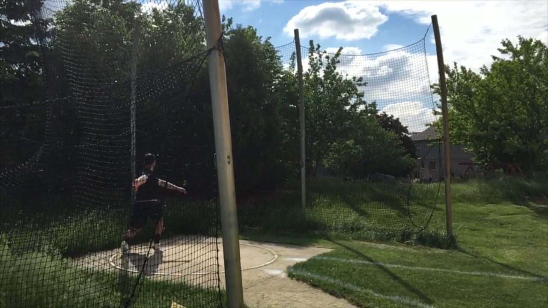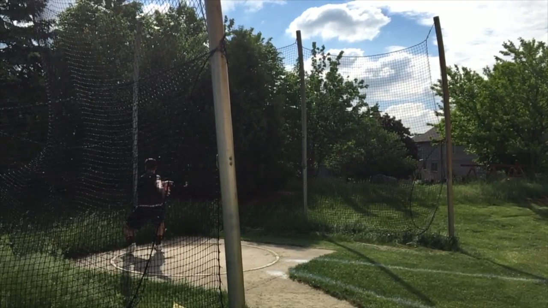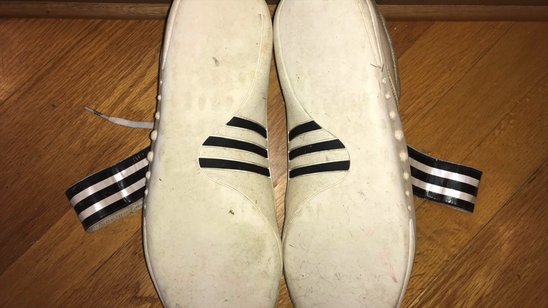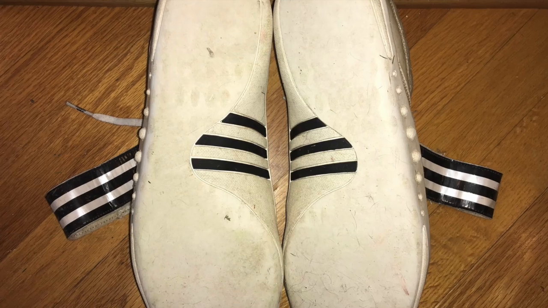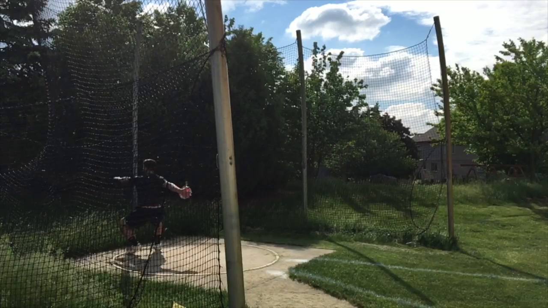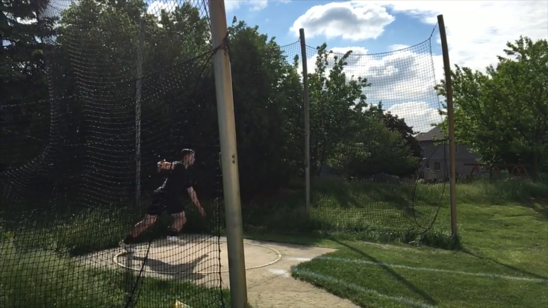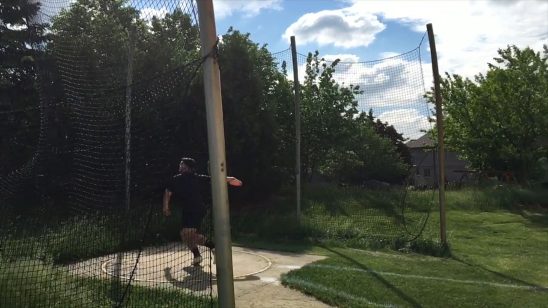Now, in this same clip, we can see that I am wearing special shoes. These shoes are designed for spinning and allow the coefficient of friction between my feet and the concrete to be as low as possible. So as I spin, I will be encountering the least amount of friction possible, allowing myself to transfer energy to the discus as efficiently as possible.